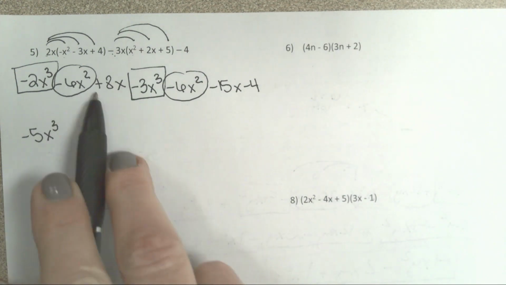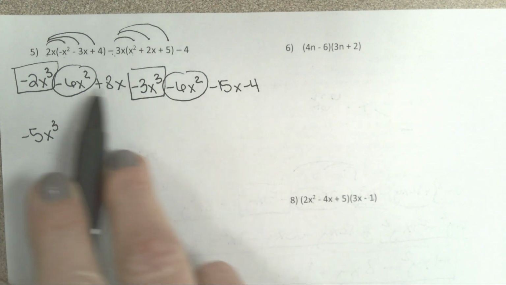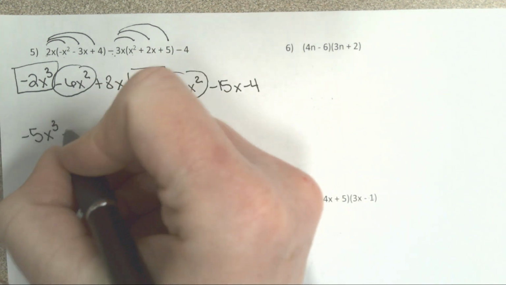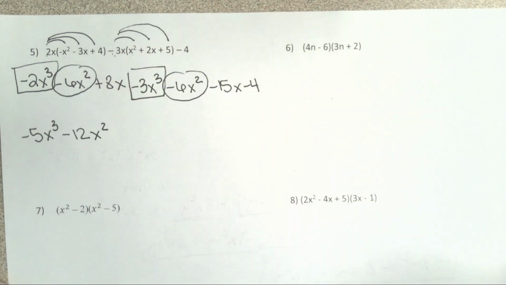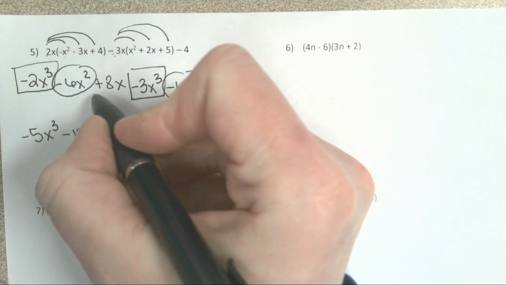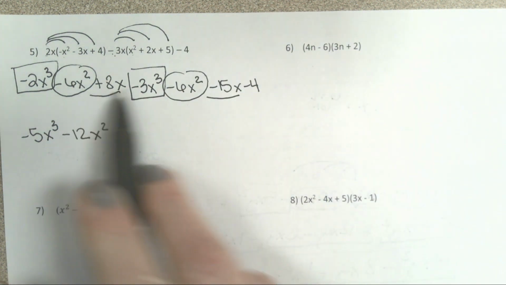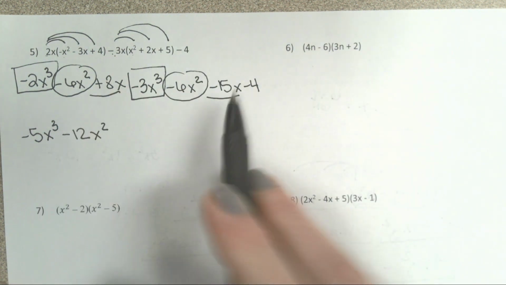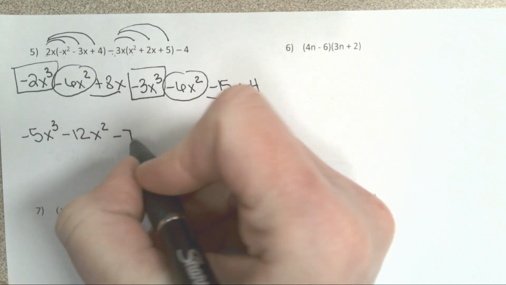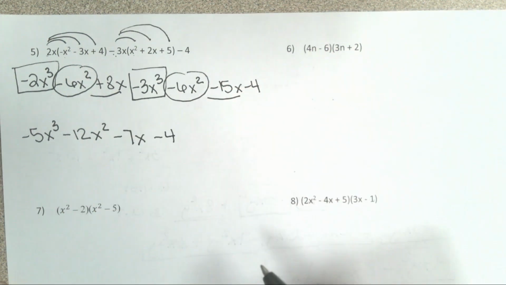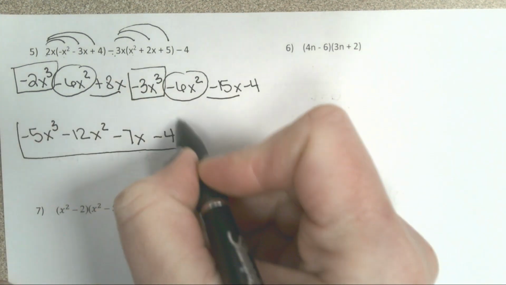So x squared comes next in standard form. Add your coefficients. Negative 6 minus 6 is negative 12x squared. And then the x's come next. I have a plus 8 and a minus 15. That adds up to negative 7x. And then I don't have any constant, so you just write that one down.